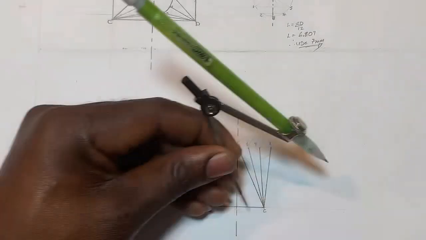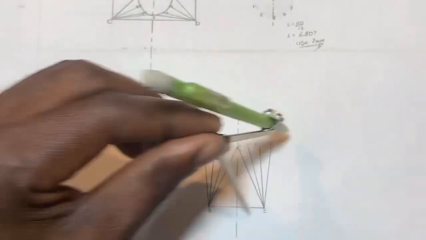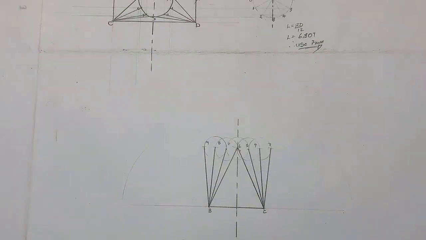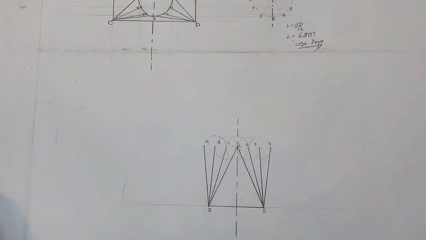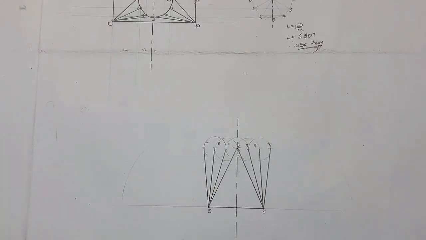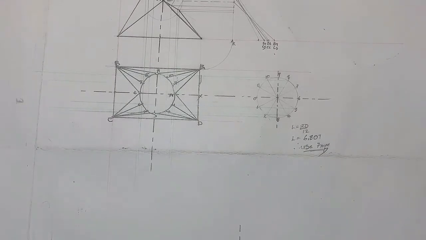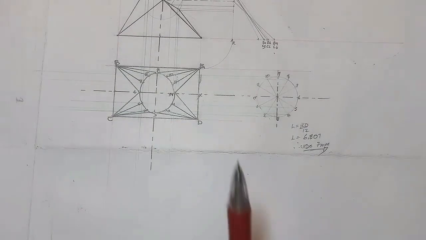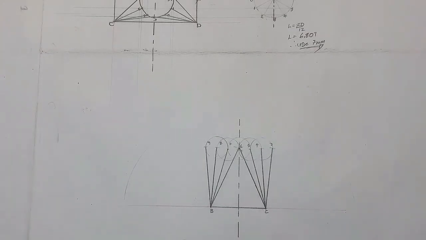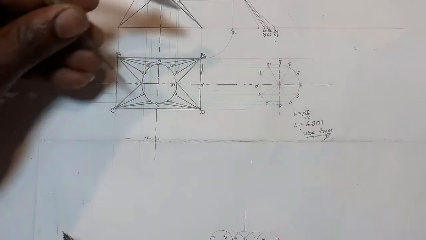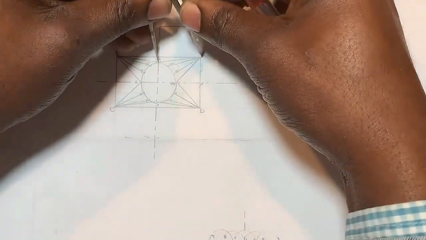Then again come to C, strike an arc, you also make it just a little bit long. You understand what I'm trying to say? So within this arc we have to get point A, within this arc we have to get point D. You understand? So now come back to place the drawing compass at 9 to the point that you're looking for. Remember, we have B9, we have C3. So we're looking for point D and A. So place the drawing compass at 9 to the point that you're looking for, which is my point A, which is this one.